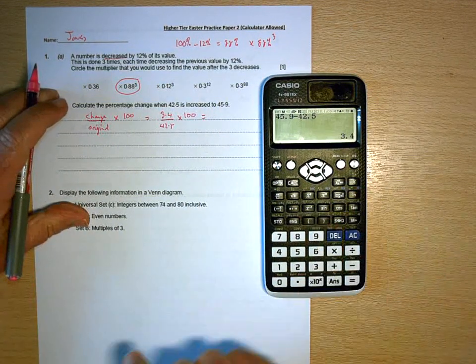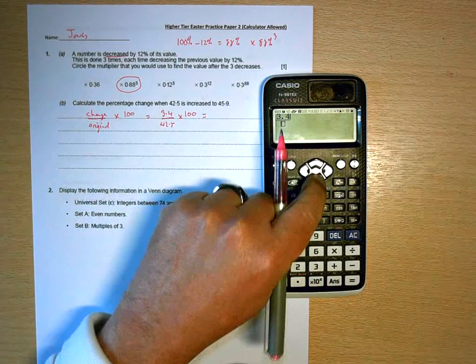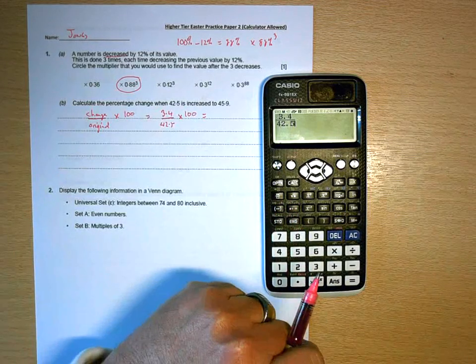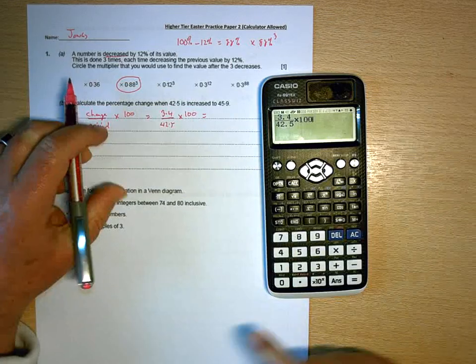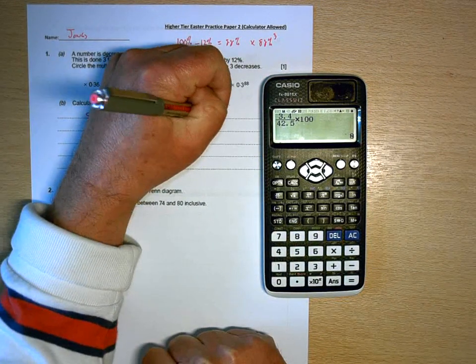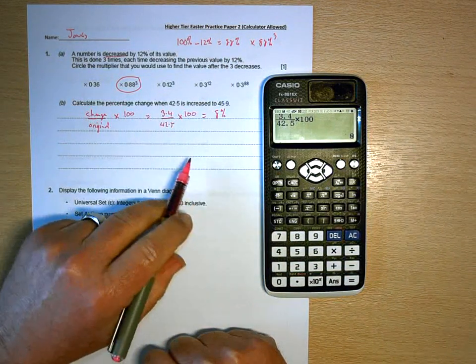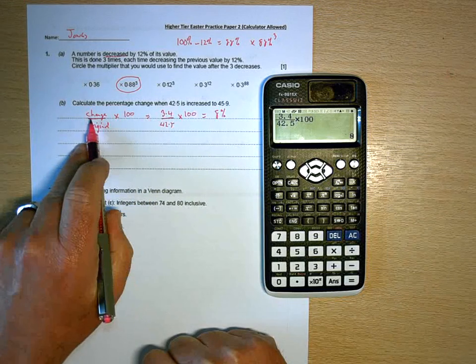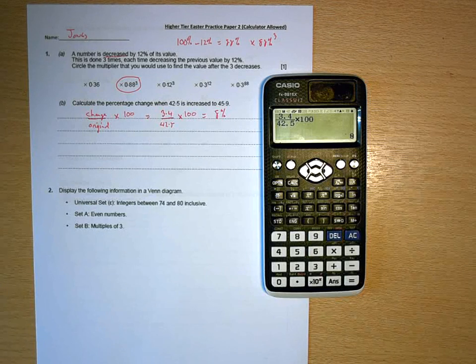Let's just get that glare off. So fraction button, 3.4 on top, 42.5 underneath, times 100. So that's an 8% increase. So whether it's an increase or a decrease, it's always the same. It's how much the change is, divided by what the original amount was that it was increased from or decreased from, and then multiplied by 100.